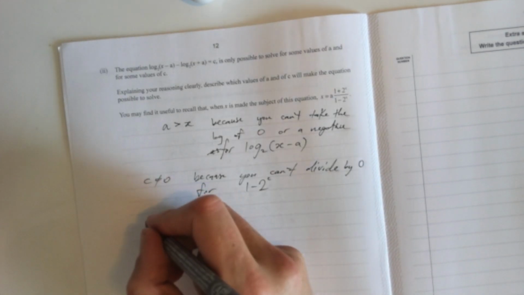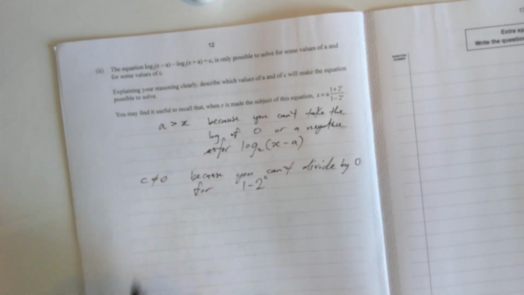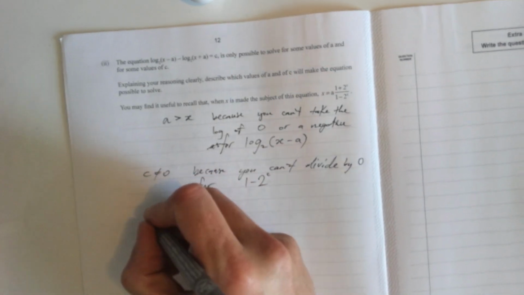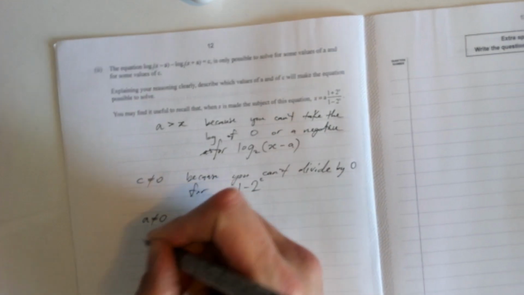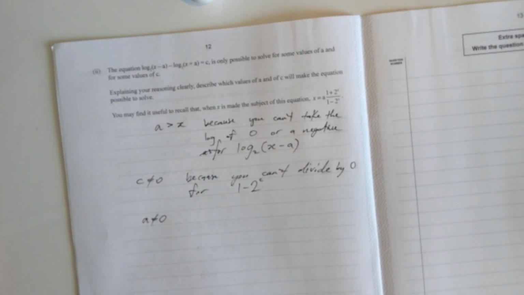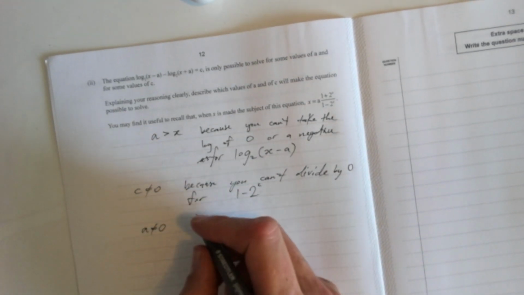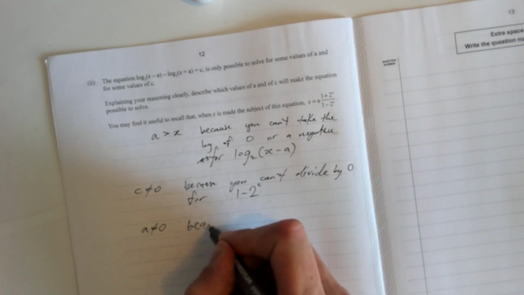I guess a cannot equal 0, but then they could just make x be 0. A cannot equal 0 because, why is that?